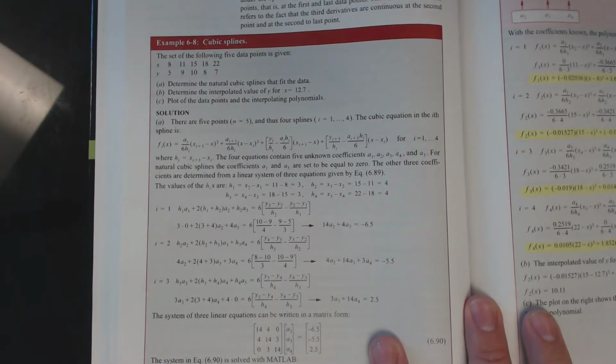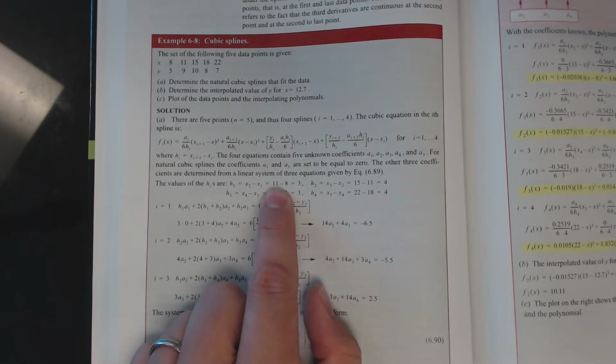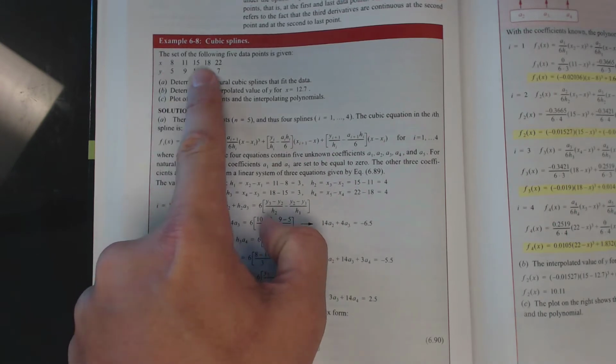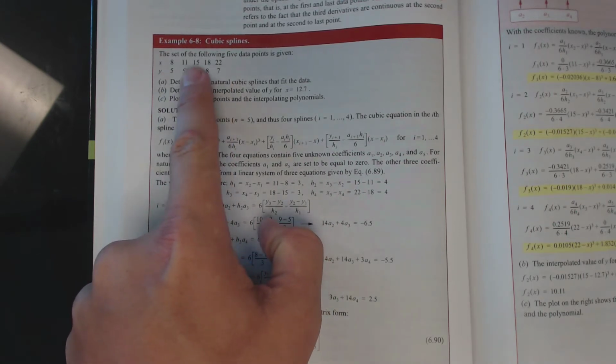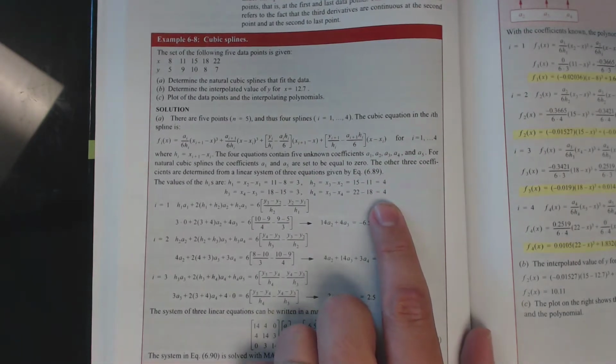And you start by determining all of the different gap dimensions, all the different h's. So the gap between 11 and 8 would be a distance of 3. The gap between 15 and 11 is 4. 18 and 15 is 3. 22 and 18 is 4 again. So all they've done here is populate the array of h lengths.